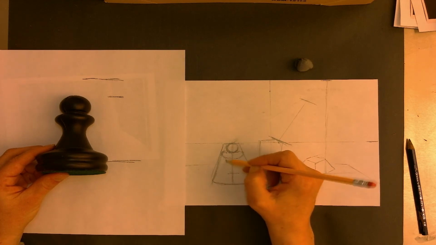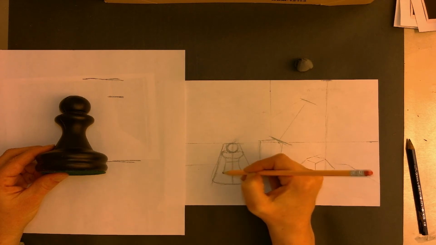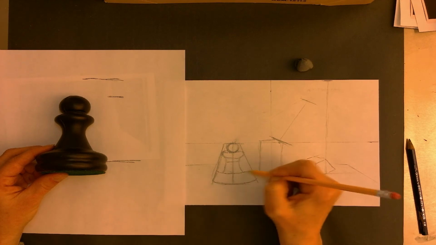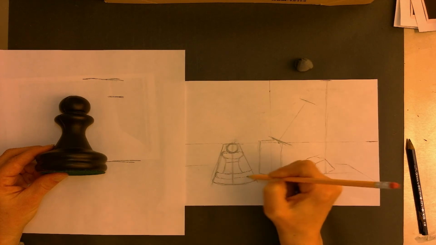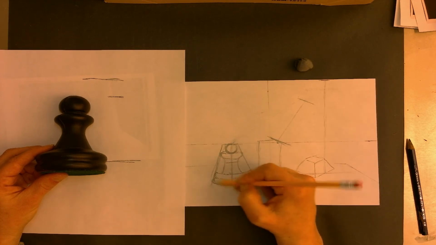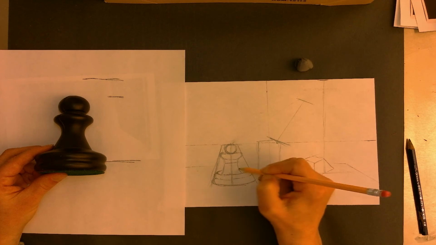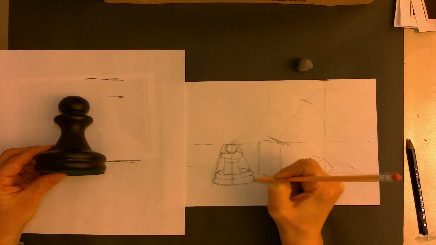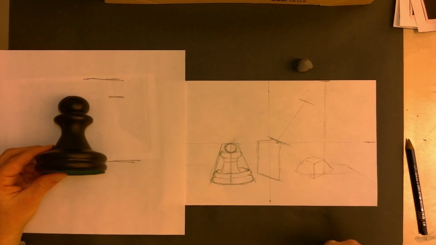Okay, and then this part comes in on both sides. This part is curved. See part of that coming in. All right. So there we go. Got our chess piece. Okay.